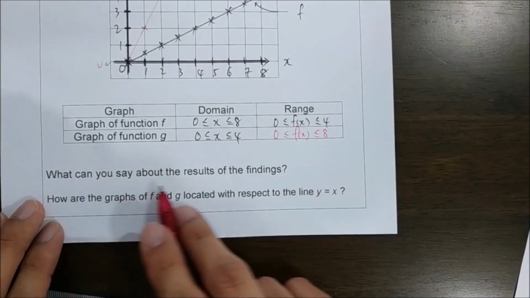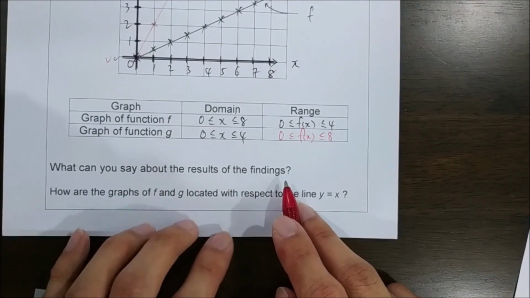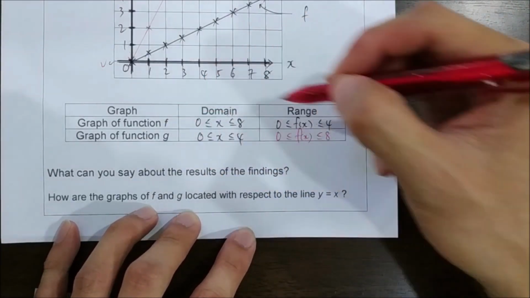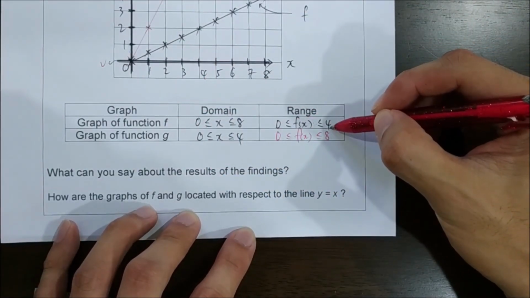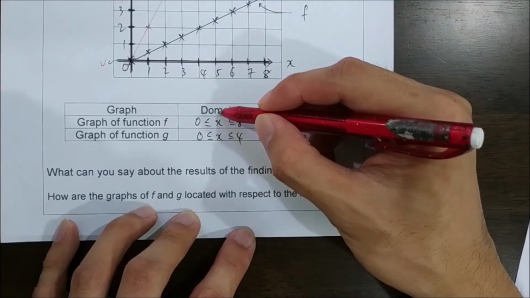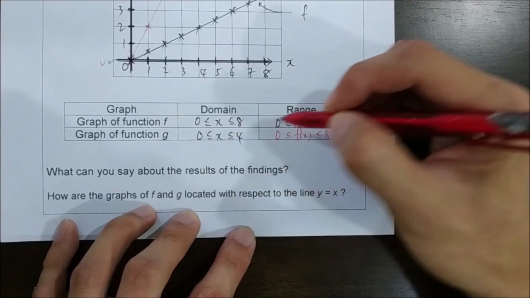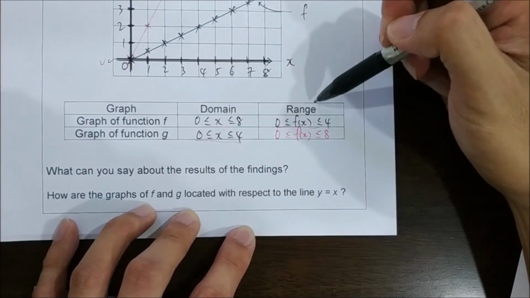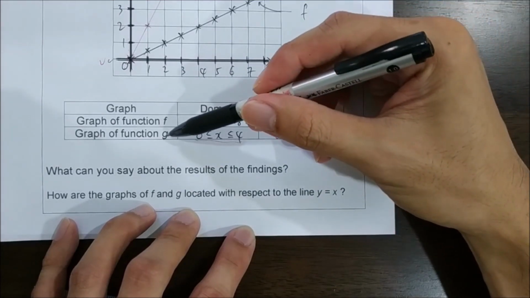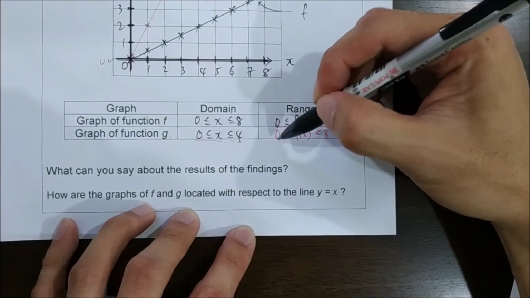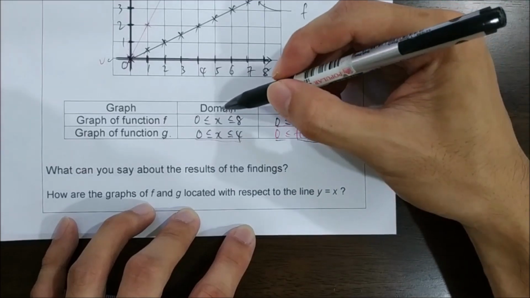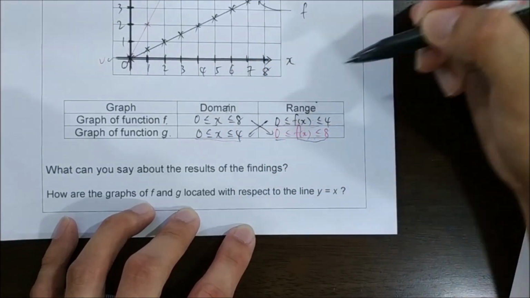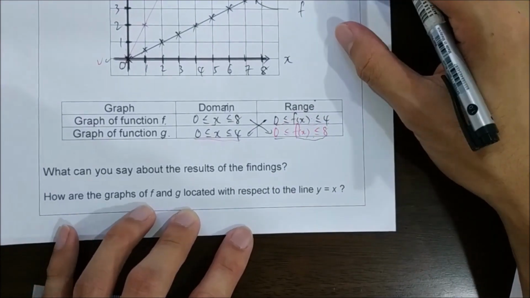So what can you say about the results of the findings? You will find that the range of graph f, which is from 0 to 4, is the same as the domain for the function g. So this one equals this. Whereas the range of the function g, which has this value, equals the domain of function f. This and this, yes, they are equal.